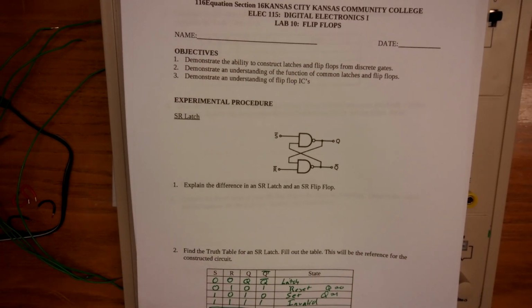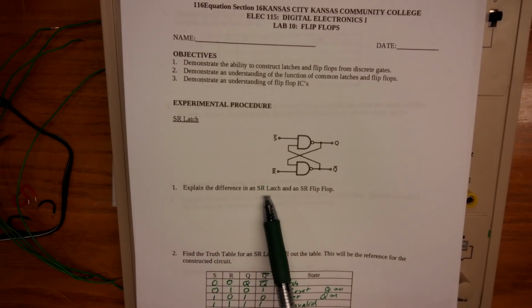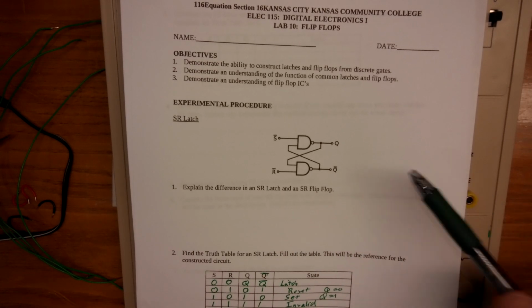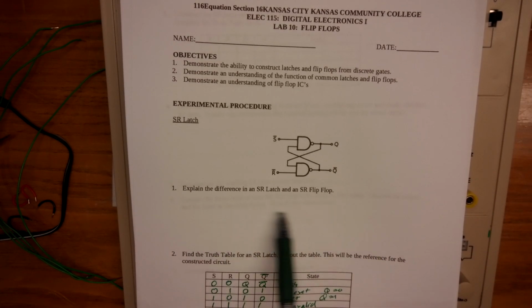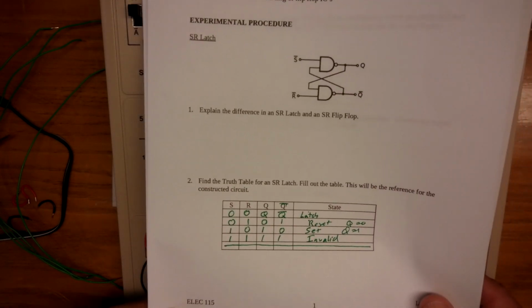All right, we're going to start our lab on flip-flops. We're going to start with the SR flip-flop. I asked you to explain the difference in SR or latch and SR flip-flop. That's explained in the text, and you can look it up. I want you to just look it up and then explain it in a sentence or two. Go fill out the truth table.